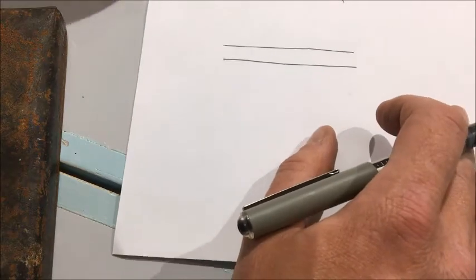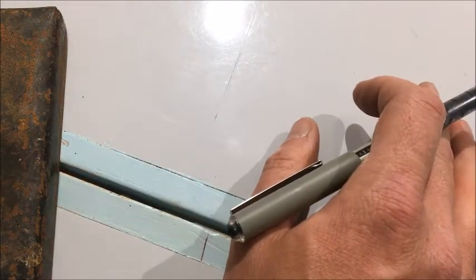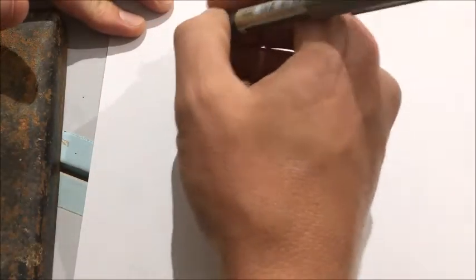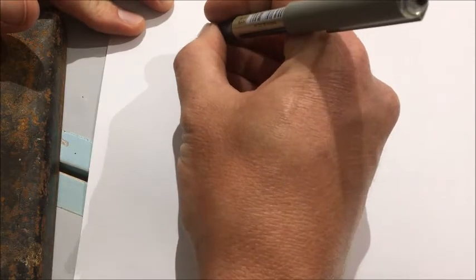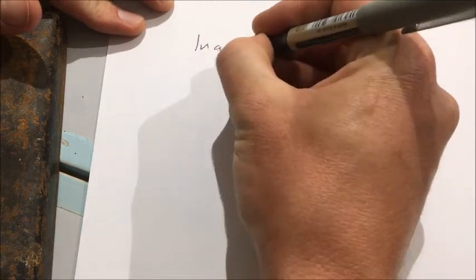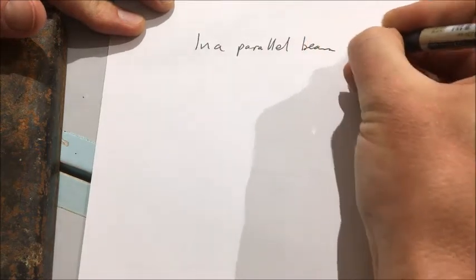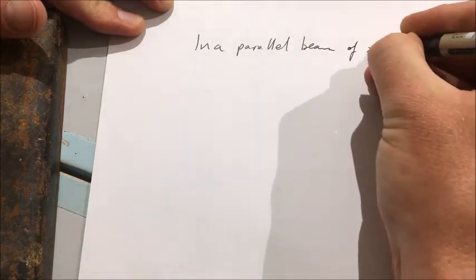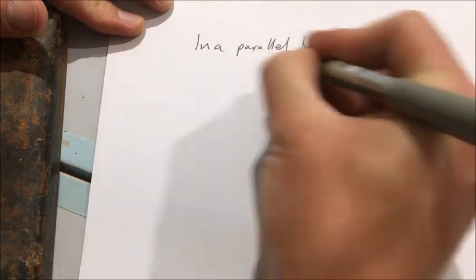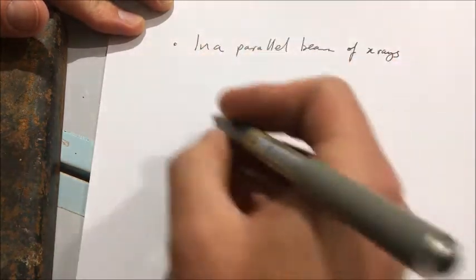Okay, so if I'm asked to explain what the linear attenuation coefficient is, I have to say first of all, in a parallel beam of X-rays, that would be 1 mark already, just for saying that it's in a parallel beam.